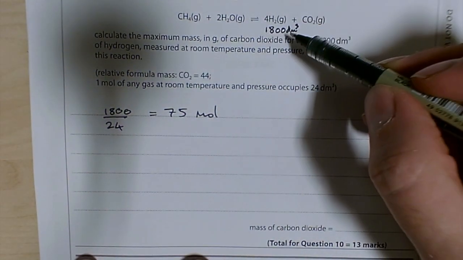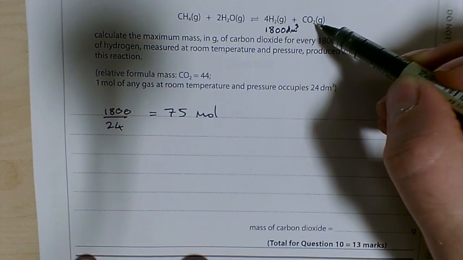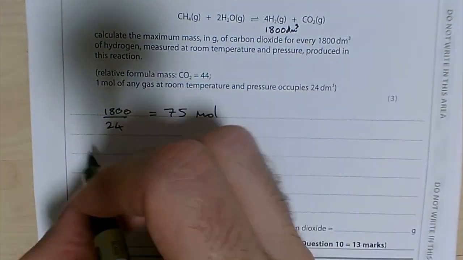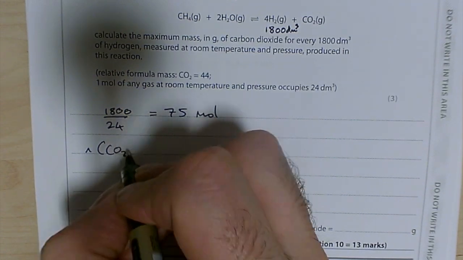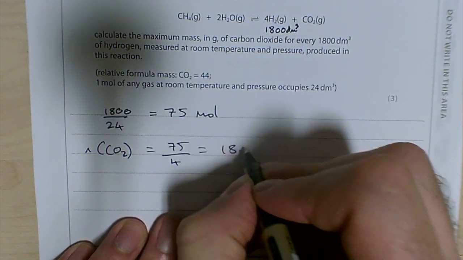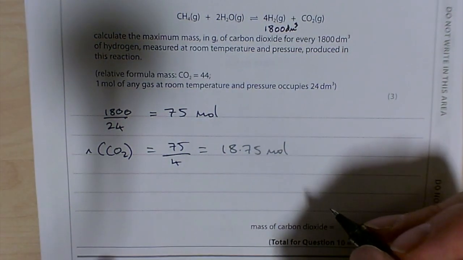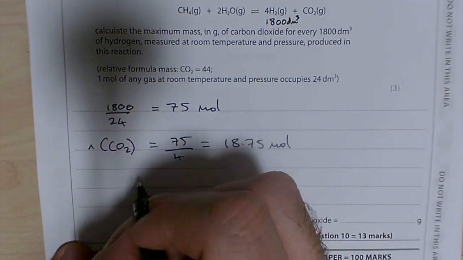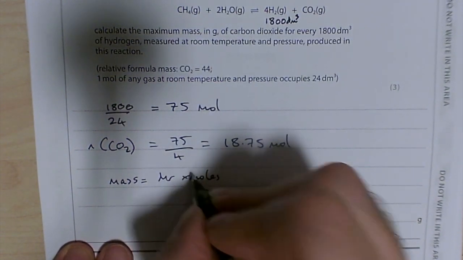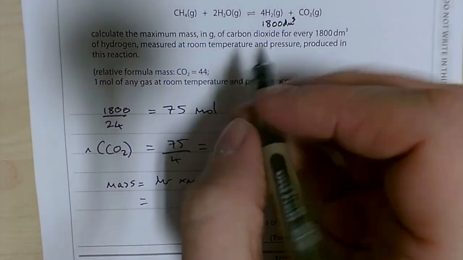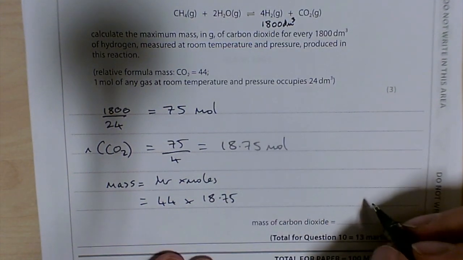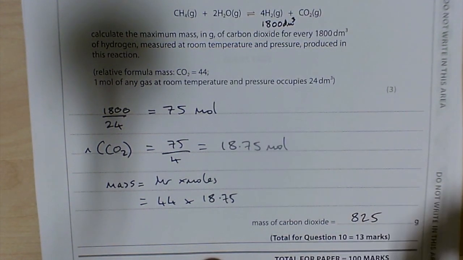Then we need to know how much carbon dioxide we've got. Now we can see here it's a 4-to-1 ratio in the reaction. So to find our number of moles of carbon dioxide, it's going to be 75 over 4, which gives us 18.75 moles of CO2. Then we need to use our moles equation. We know that mass equals Mr times moles. Our Mr is given to us up here. It's 44. 44 times 18.75 gives us an answer of 825 grams of carbon dioxide.